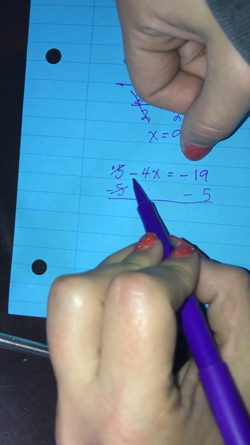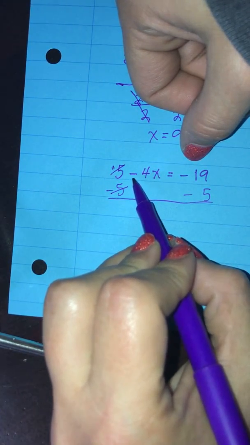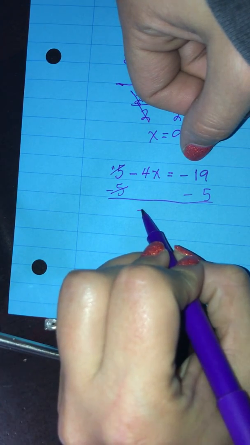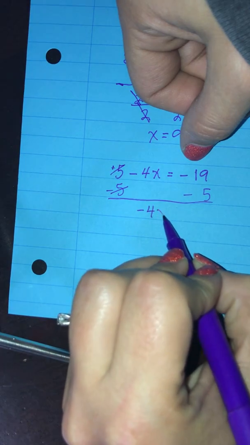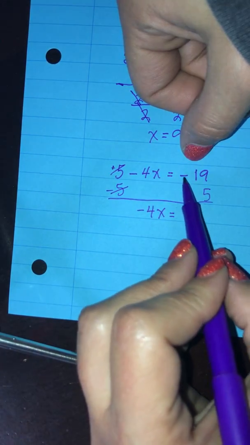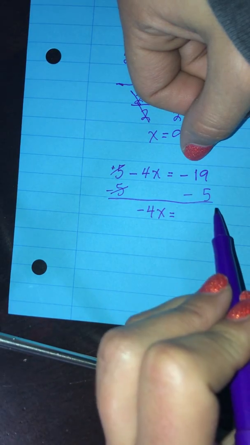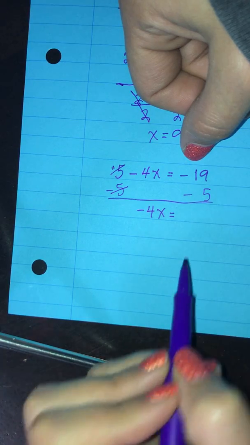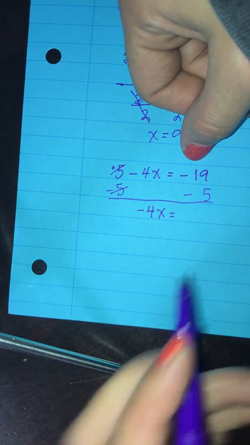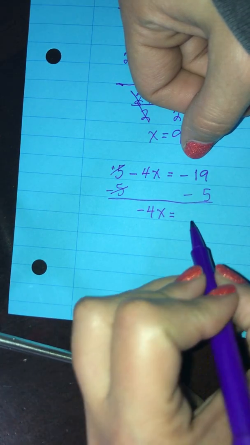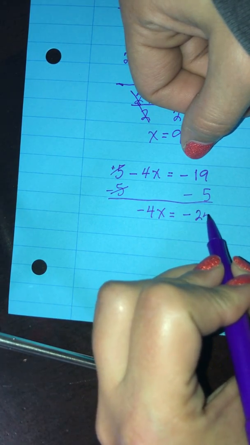Now, this negative here, or this subtraction sign, is going to stay with that 4x. So when you go to simplify, make sure you bring the negative with the 4x. Now we have a negative 19 minus 5. Think of that as you owe 19 and you owe another 5. So how much do you owe all together? You can literally add those numbers and just keep it negative. So that would be a negative 24.